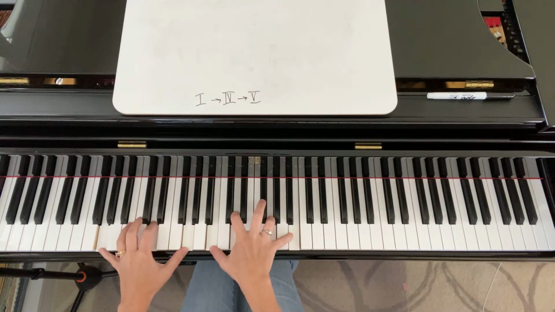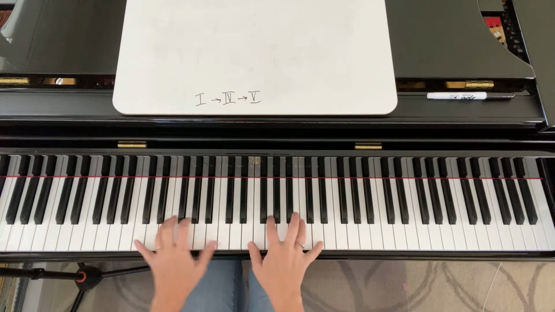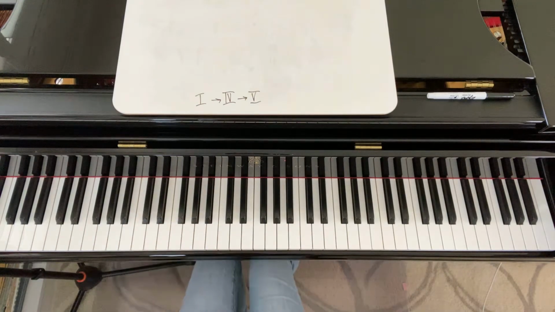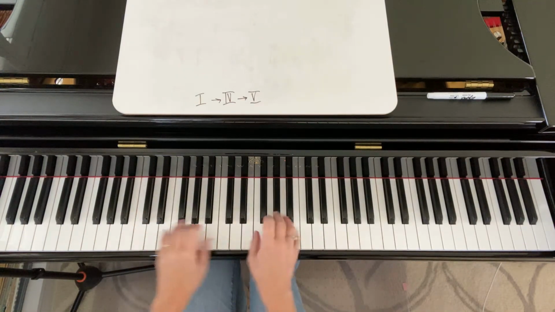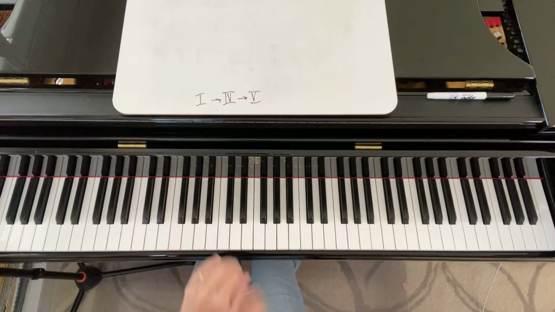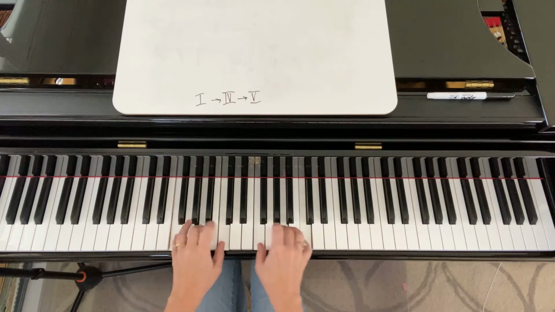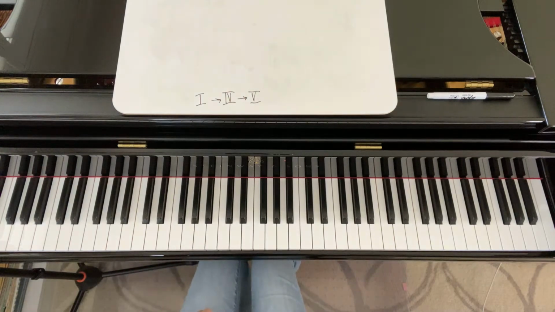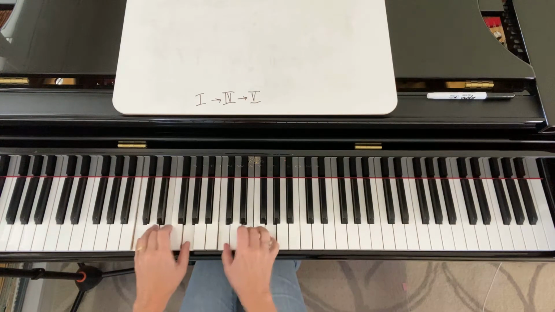That goes to dominant, back to tonic. You might recognize that, right? That's just going from 1 to 4 to 5. Very common in Louie Louie.